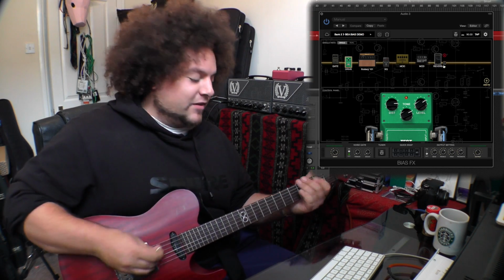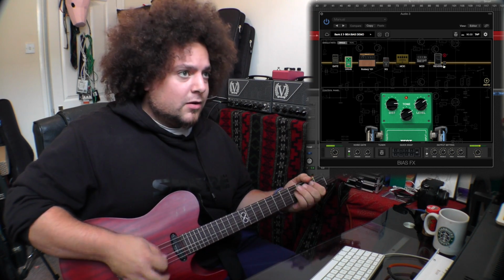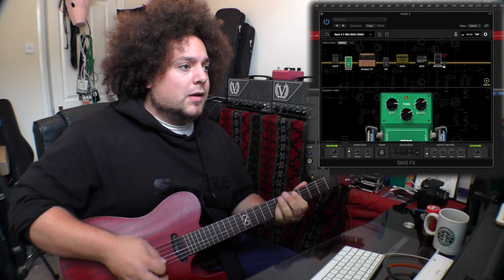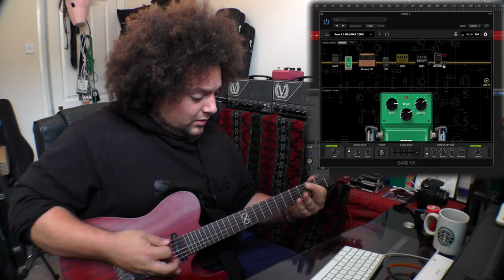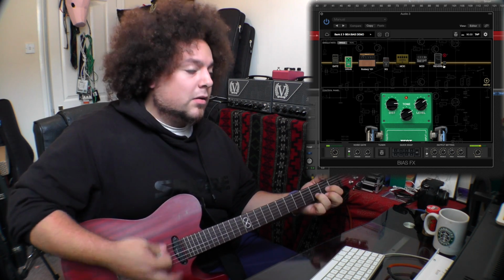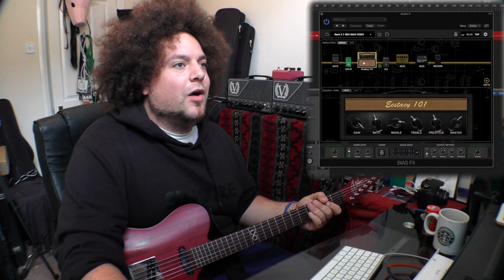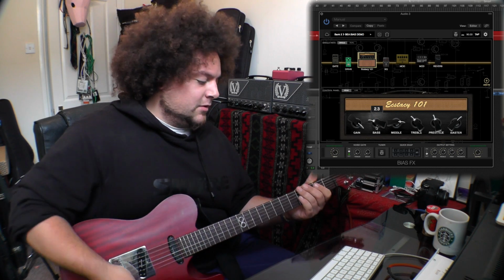So I can take off the reverb if I don't want it there, and I can just play some riffing. So I take off some low end if I don't want so much.